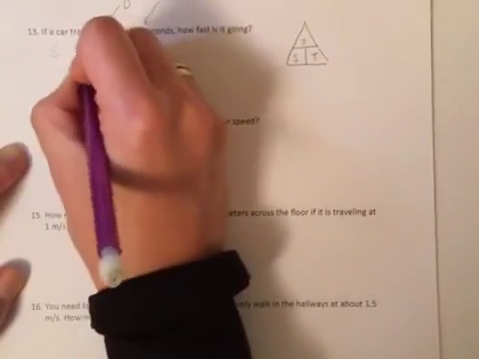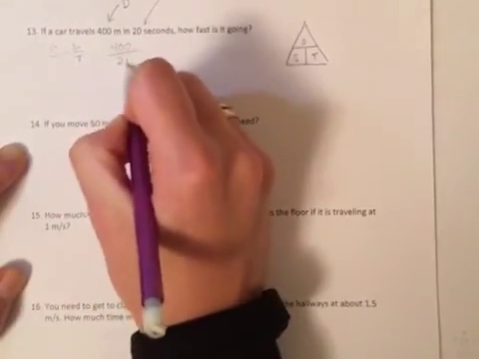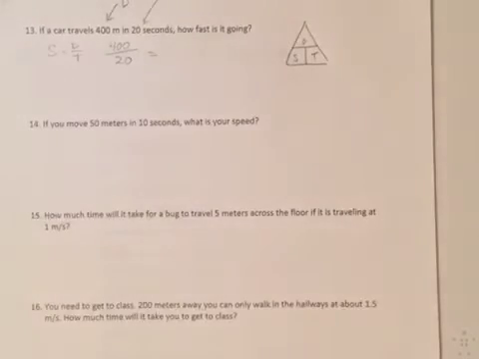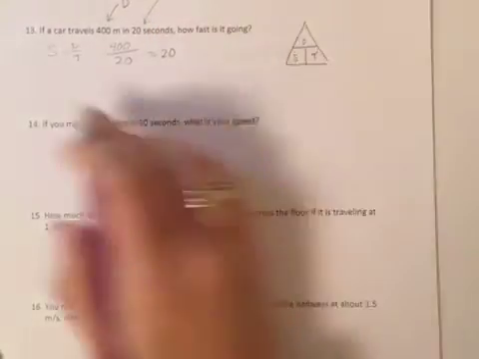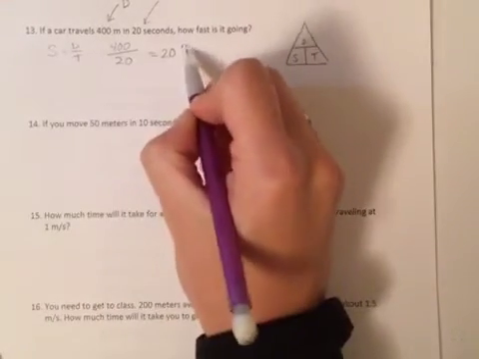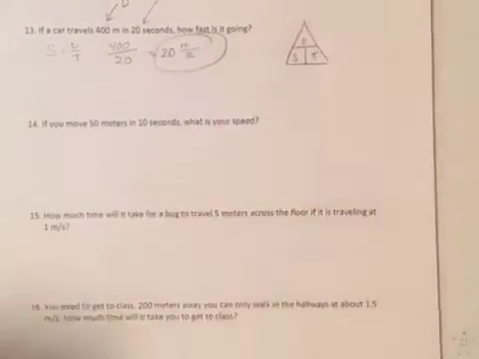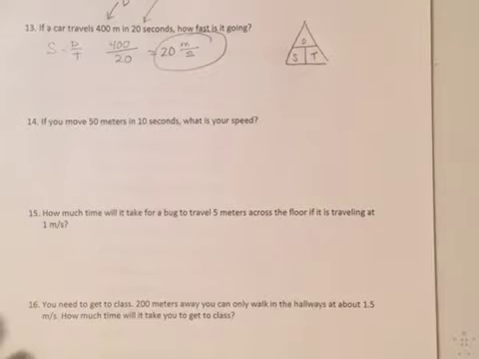So I would just write that right there, do my 400 divided by 20, and then of course I don't want to leave it as a fraction, so I would solve, giving me 20. And this is a speed, so that means I'm going to need a unit of distance over a unit of time. And I'd be done. So you guys can take a look at how I did all of these on this page and take a look back at your graded papers. That'd be a good way for you to study.